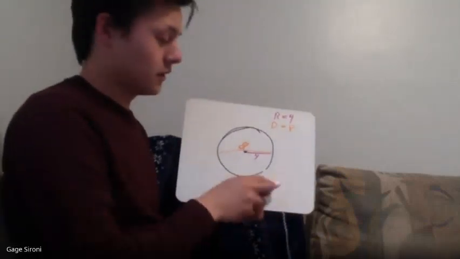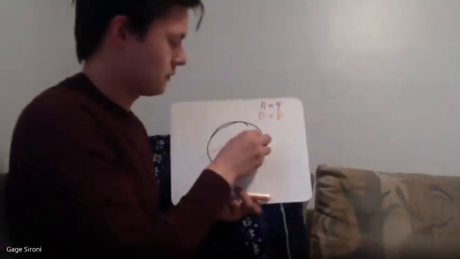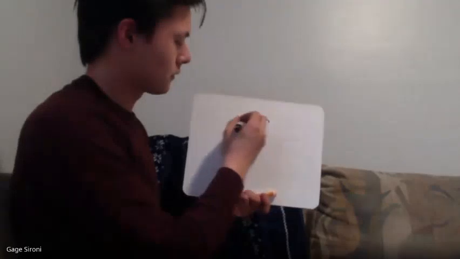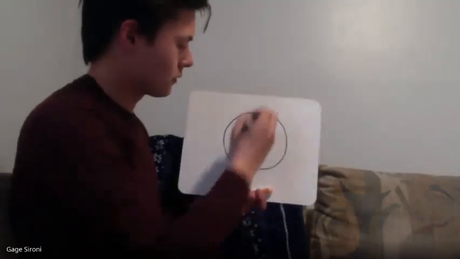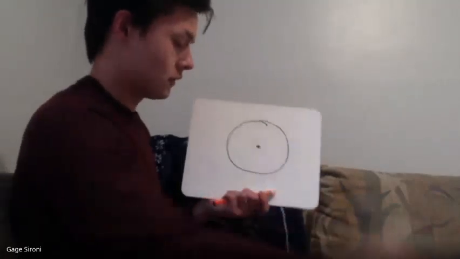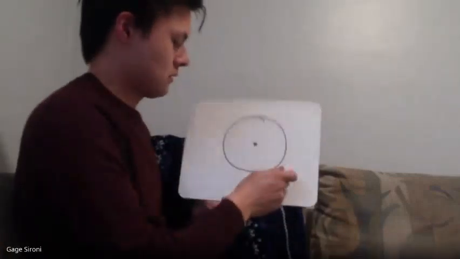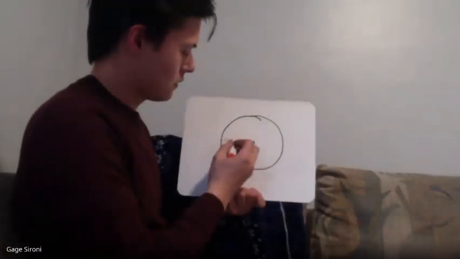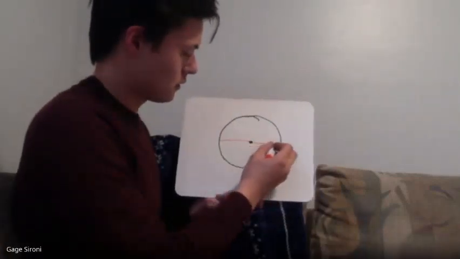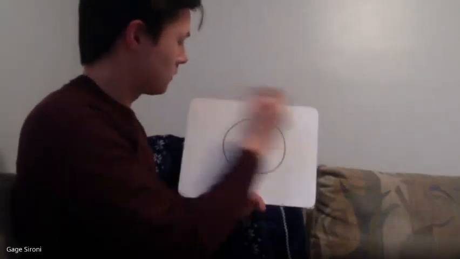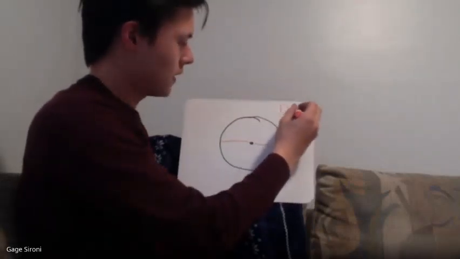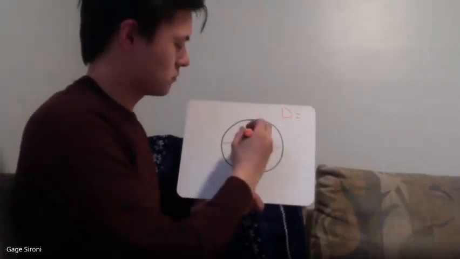All right. Then going the opposite direction. Diameter equals, I don't know, 12.